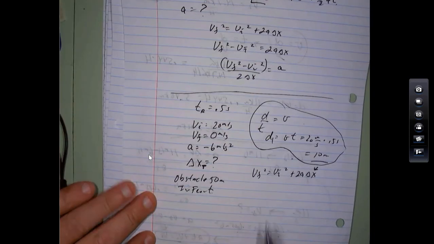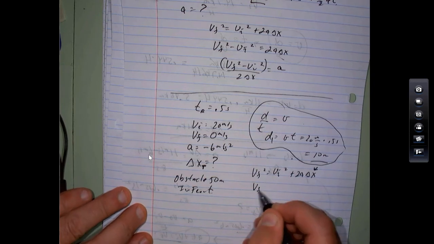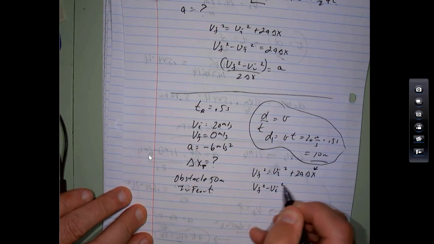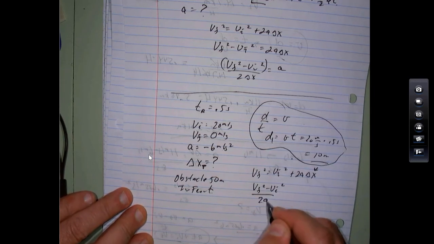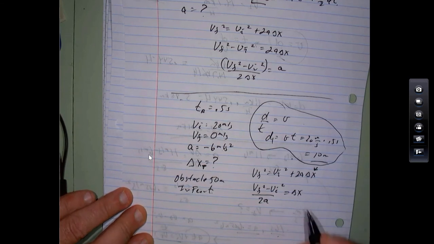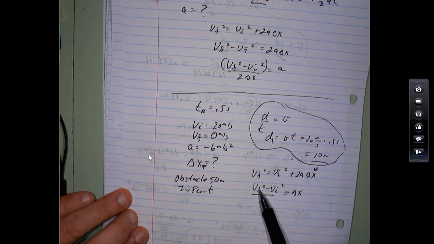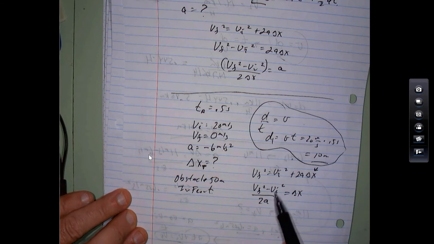Okay, so let me do the algebra here. I wait until the very end to put the numbers in. So let me subtract initial velocity squared from both sides. So I've done that. And then divide by 2a. That'll give me delta x. So I'll leave that part up to you. Remember, final speed is 0 minus the initial speed squared. So minus 20 squared. And then divided by 2 times minus 6. So that's where the minus sign goes away. And then you'll just have some number for delta x here.